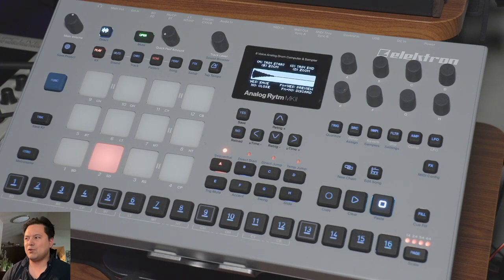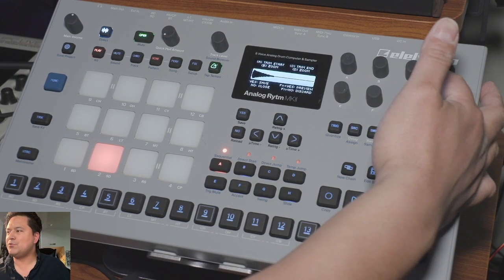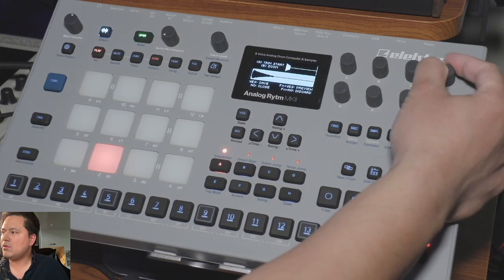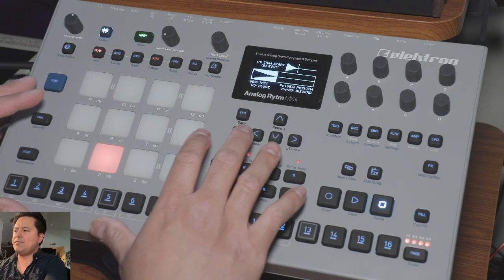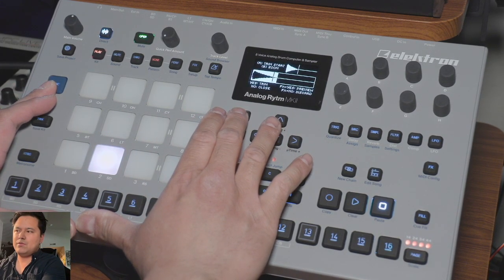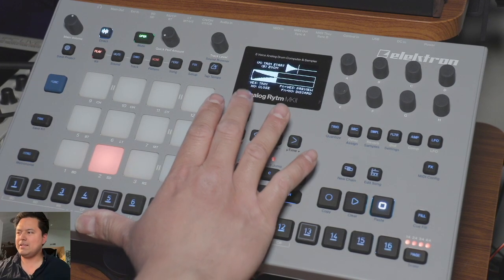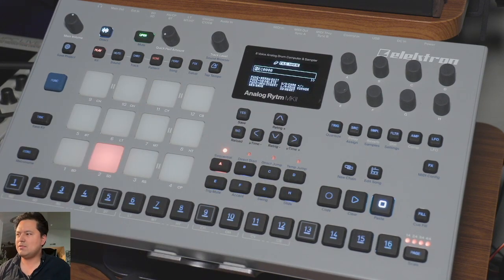It'll automatically normalize the recording for you, the sample, and then this is where you can choose to trim the edges. Okay, and then press function and yes to preview. And then finally hit yes, and that will trim it, and then you can go ahead and save it.